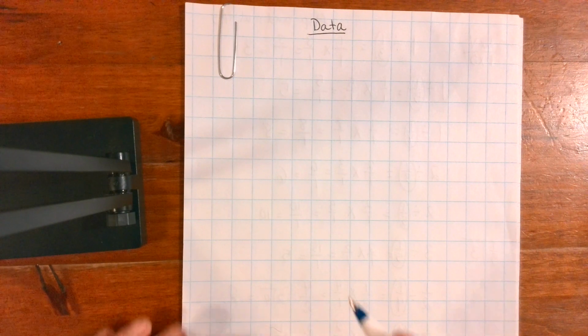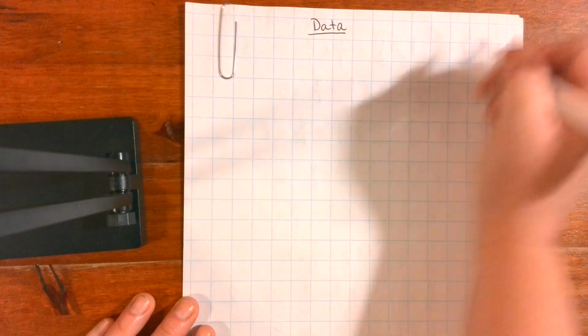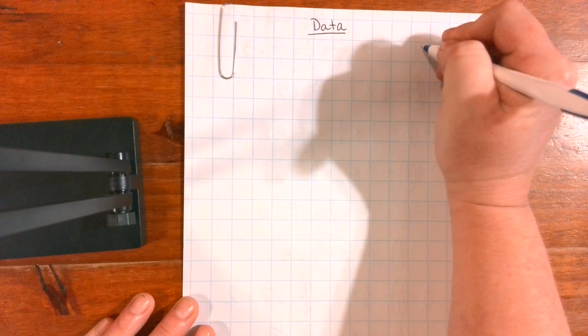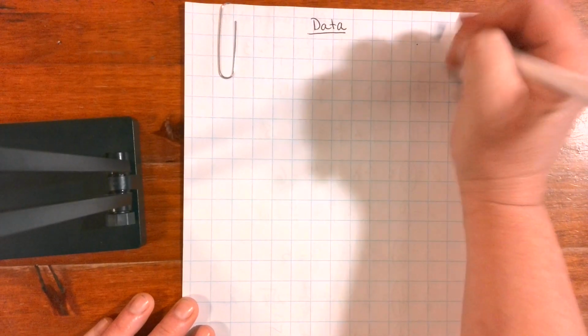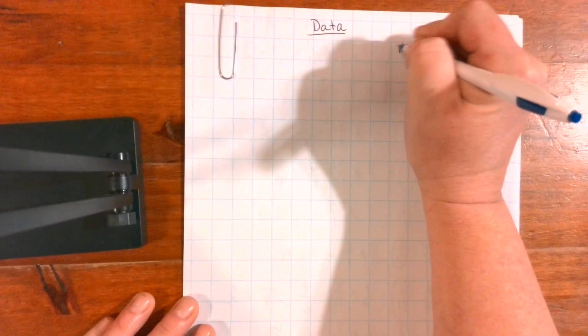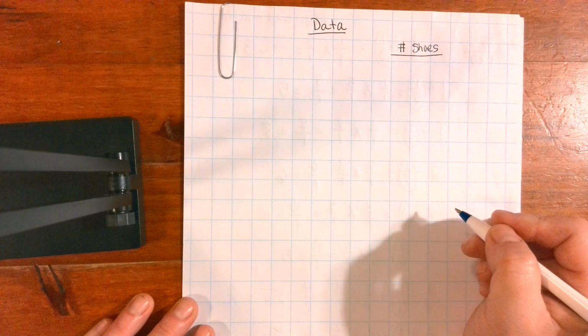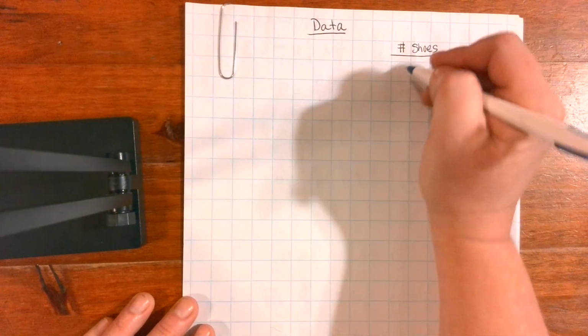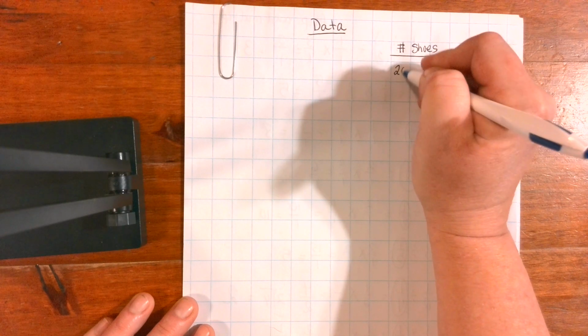So our first step, I'm going to give us some data. Our data is going to be shoes, number of shoes. So here's all of our data.